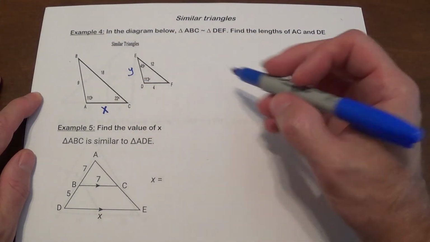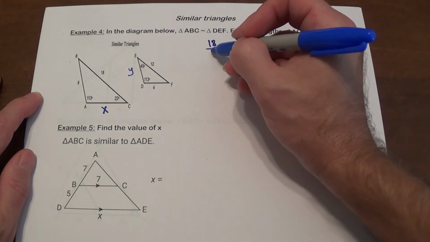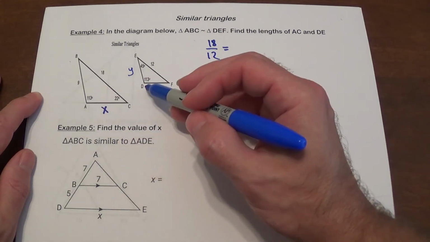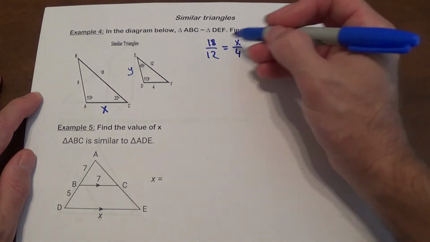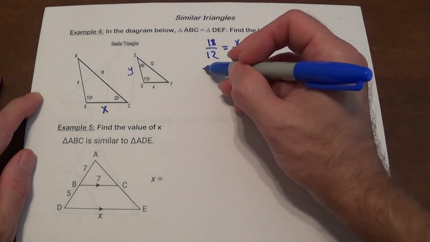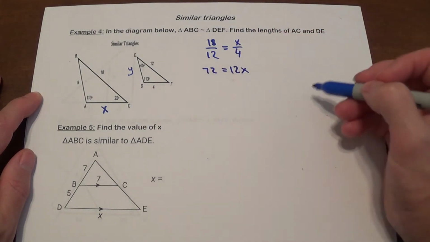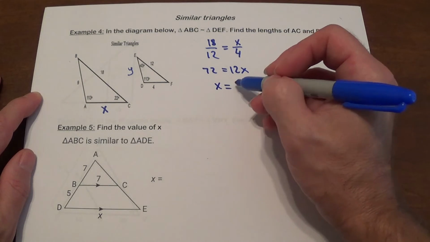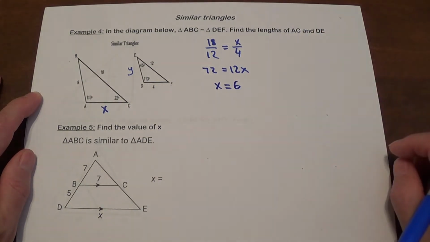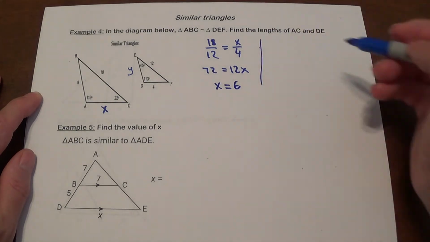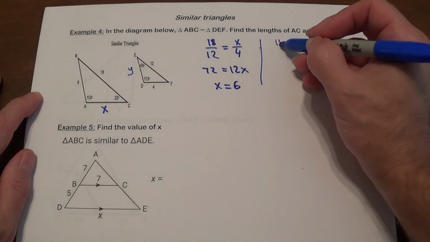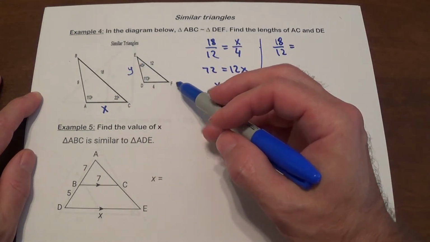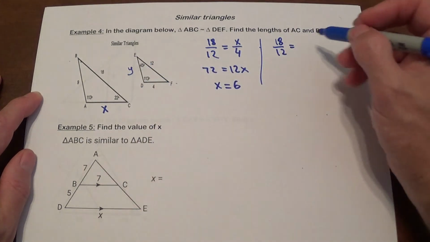So BC and EF. We're going to write that 18 over 12 is going to equal x over 4. Cross multiply. 18 times 4 is 72 equals 12x. Right, and then divide both sides by 12, and we're going to get x equals 6. So we're done with that. To find y, let's set up this again, 18 over 12. So 18 over 12, that's going to be 9 over y.